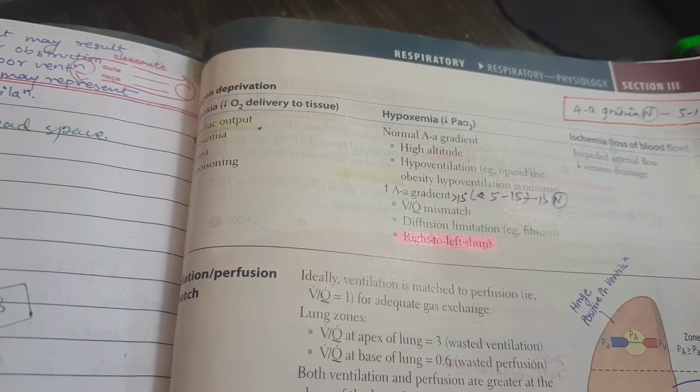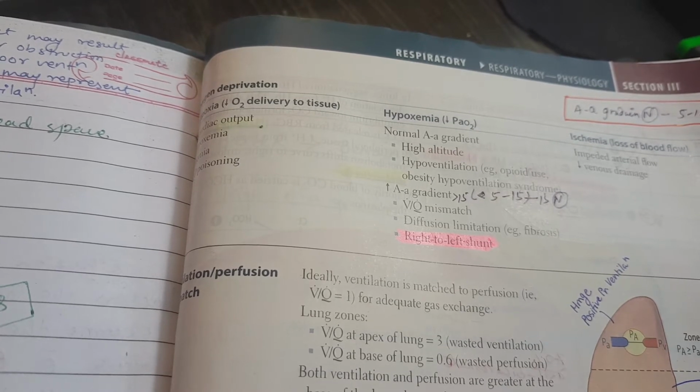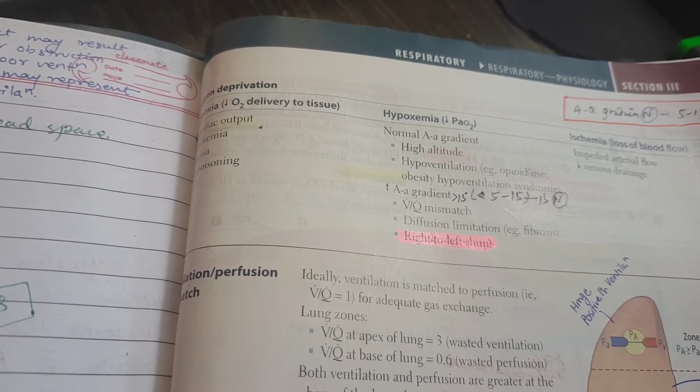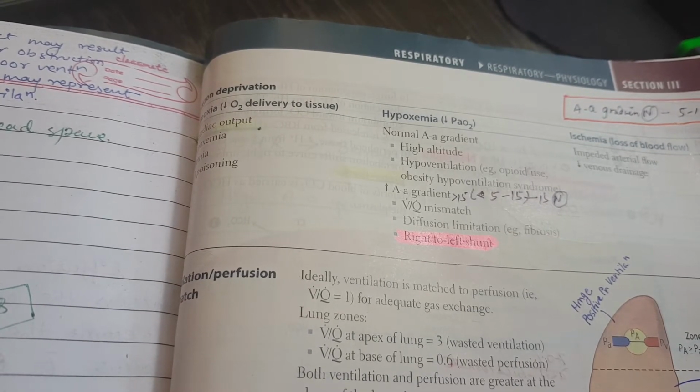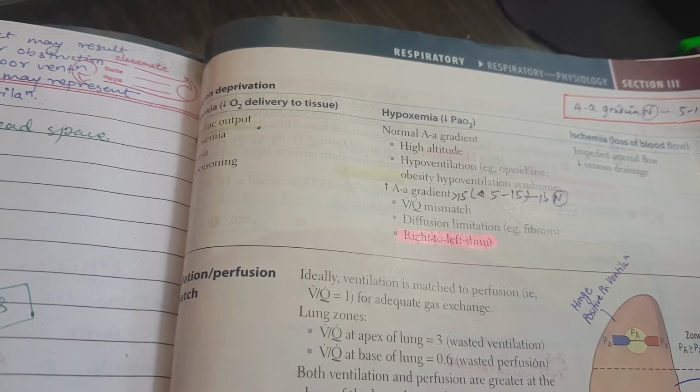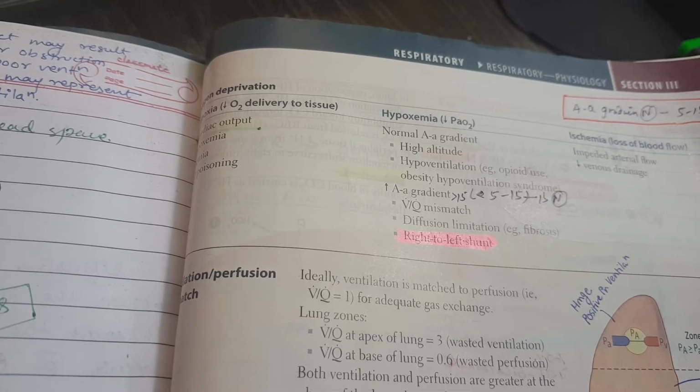Now in increased AA gradient, what happens? Oxygen is getting into the alveoli, but from the alveoli it is not getting into the blood compartment. So an increase in AA gradient, that is more than 15, can occur in VQ mismatch, diffusion limitation, for example fibrosis, and also if there is a right to left shunt.